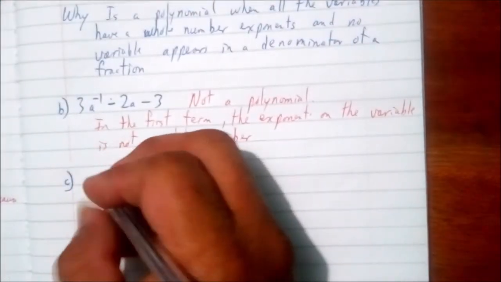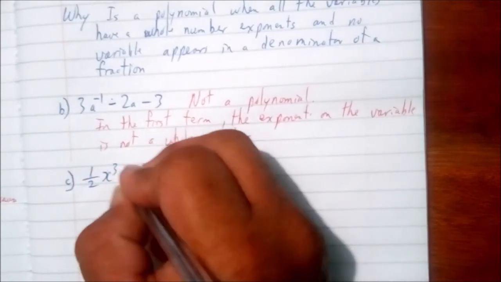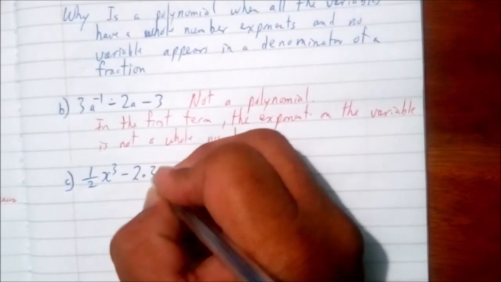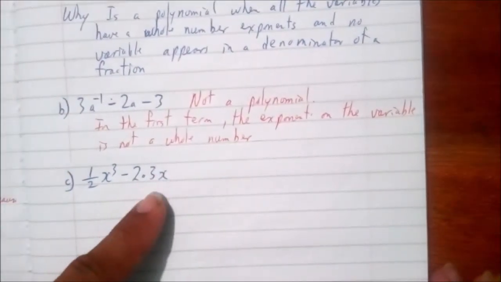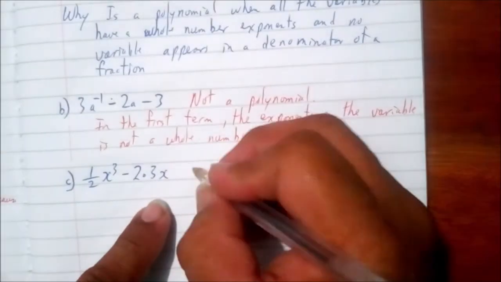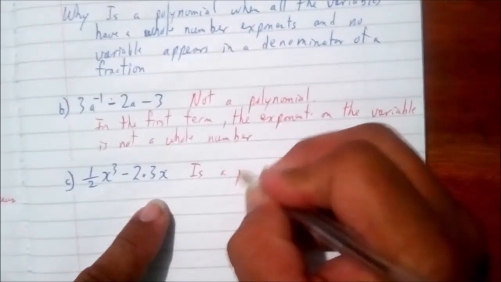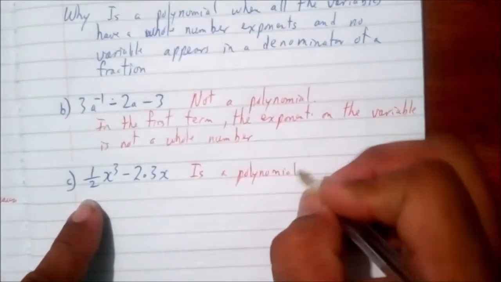C, 1/2 x cubed minus 2.3x. In this case this is not times unless you were told about it. This is a polynomial, mind you, with this first part it might distract you.